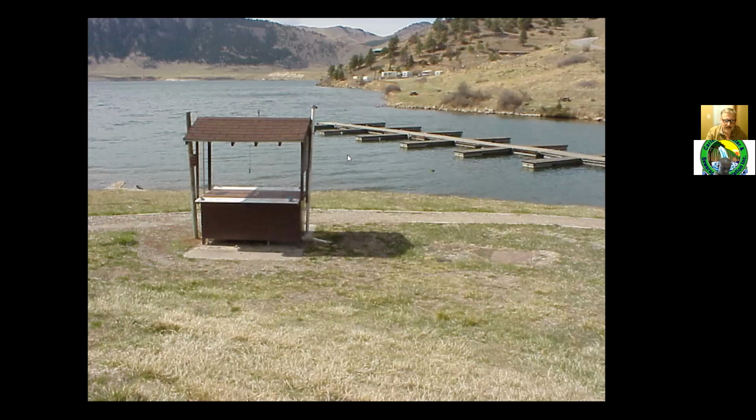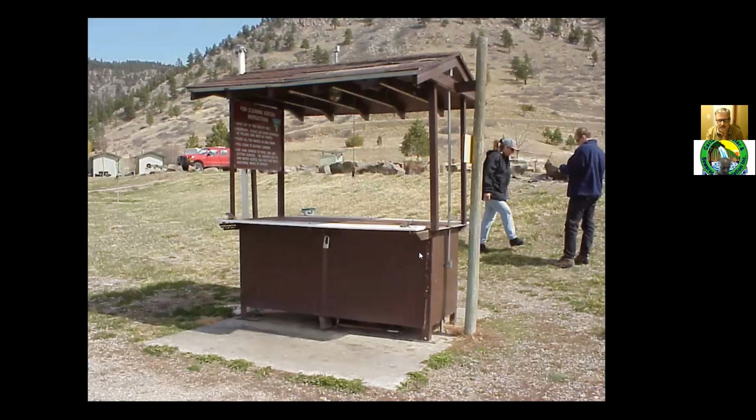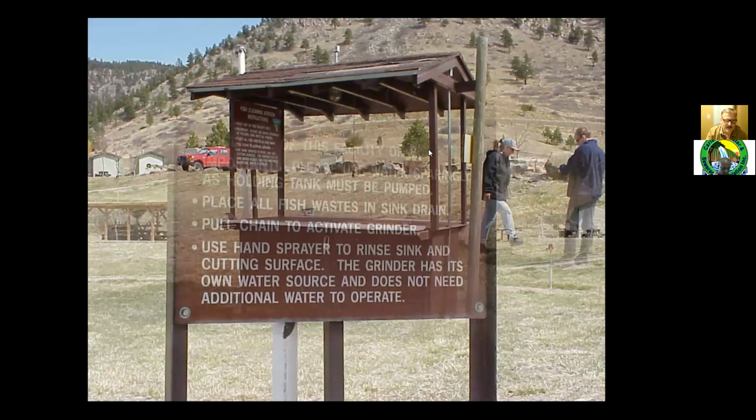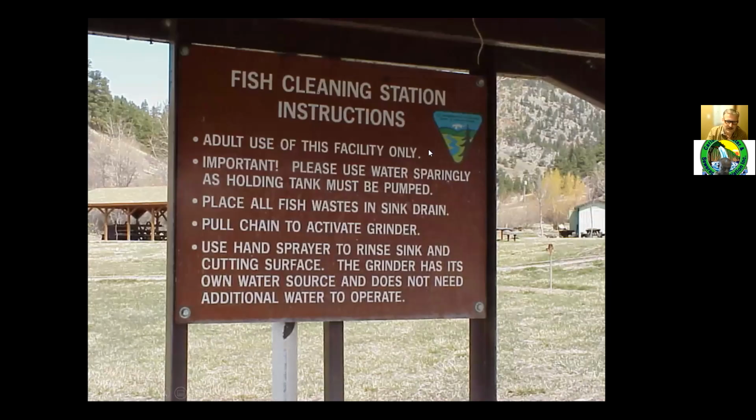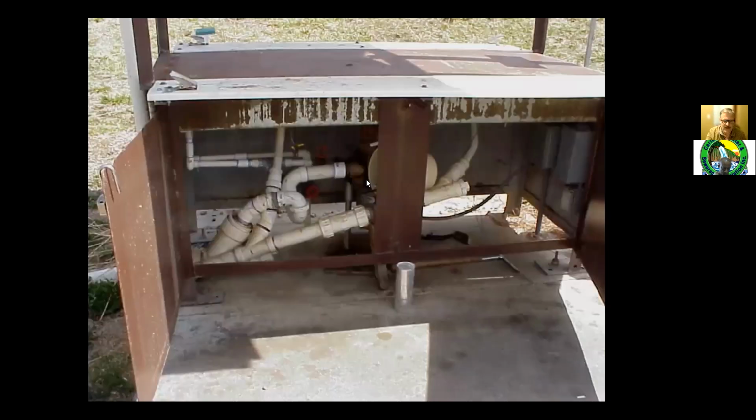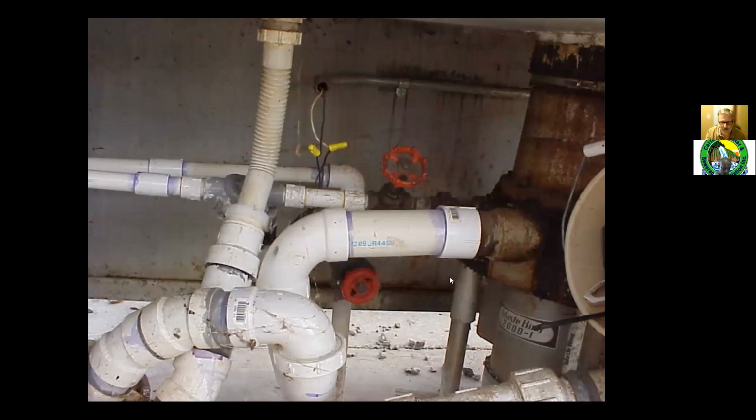This is a fish cleaning station at a lake. People catch the fish in the lake and come here and clean it. There are obviously some instructions on what to do. But if you look underneath, there's this cluster of pipes that's connected, and obviously there are certain space requirements here that were a struggle. But everything's connected together.